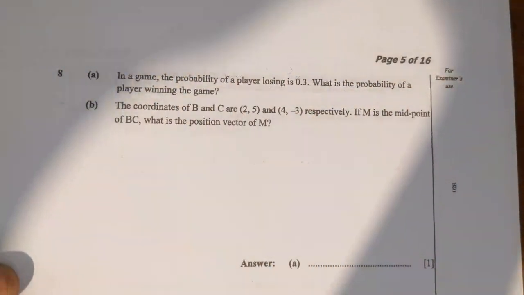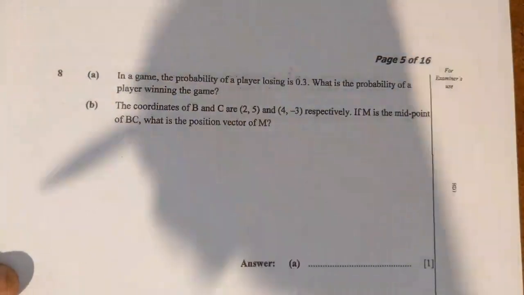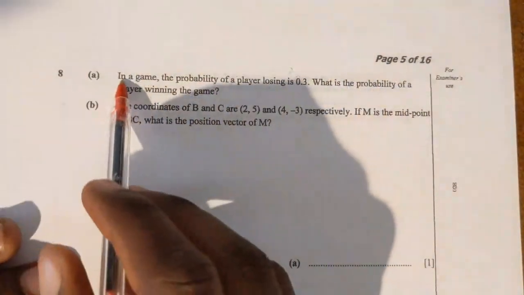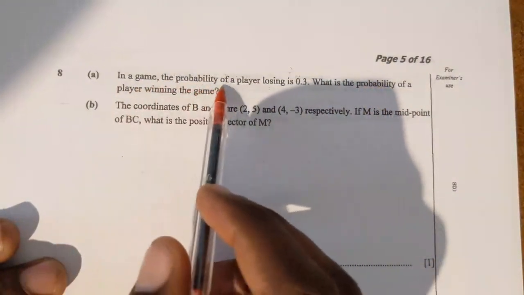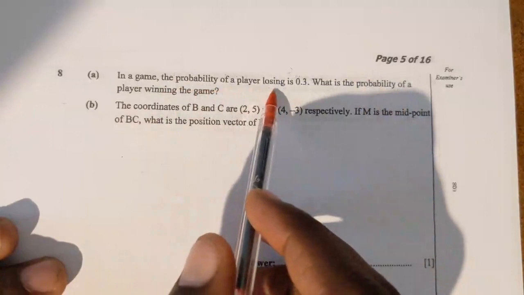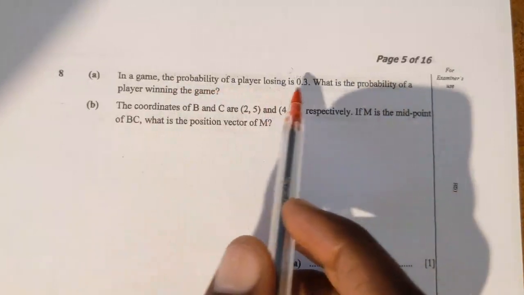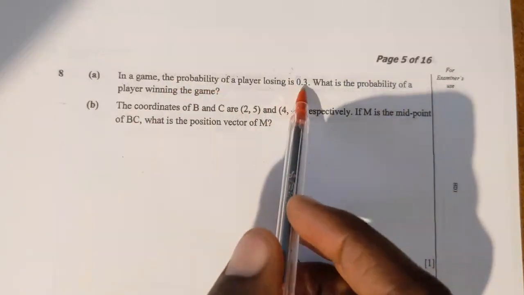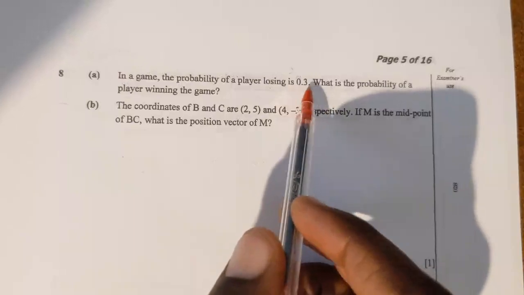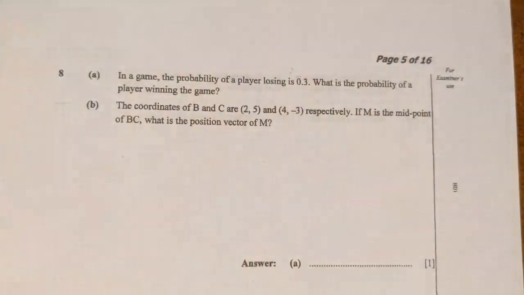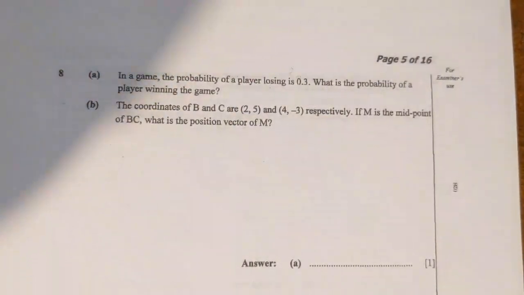It says that in a game, the probability of a player losing is 0.3. What is the probability of a player winning the game? So the probability of a player losing is 0.3. What is the probability of a player winning?